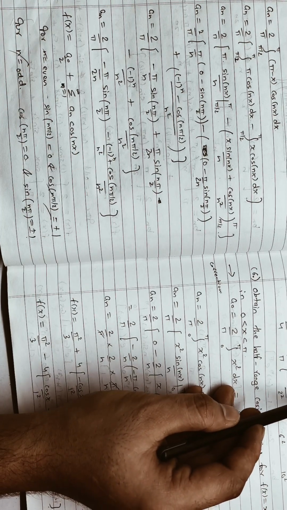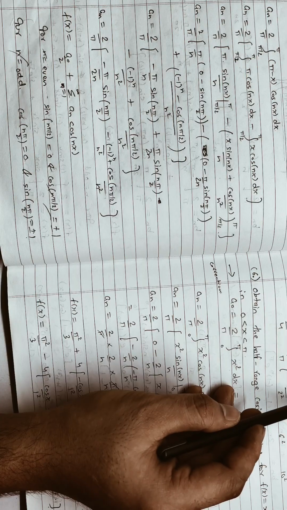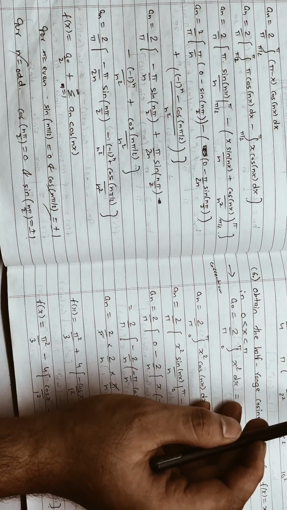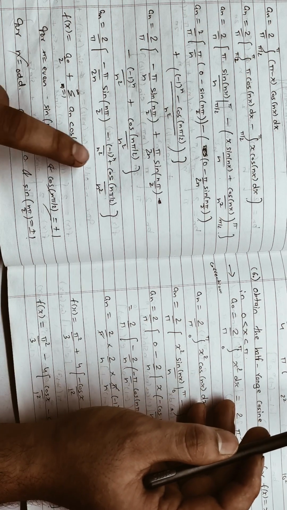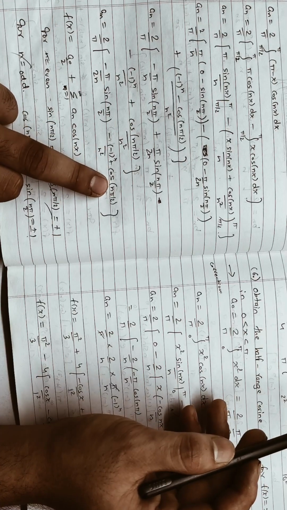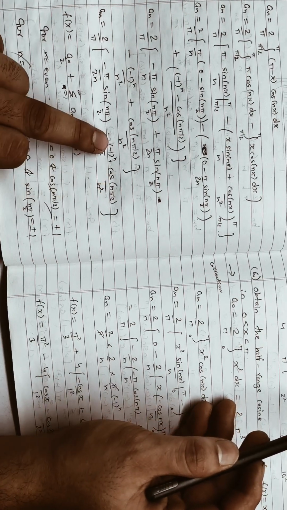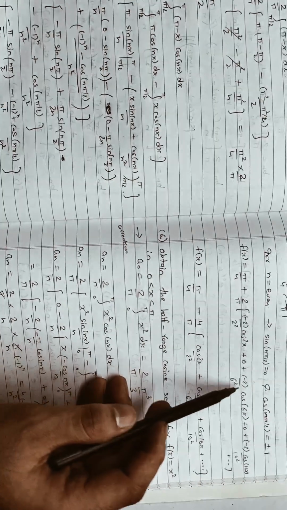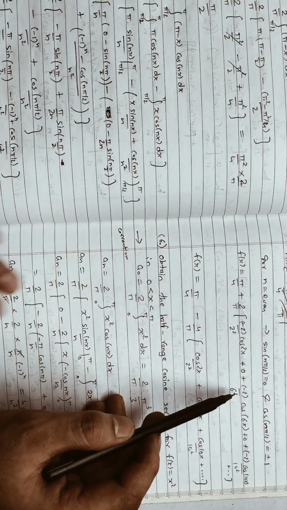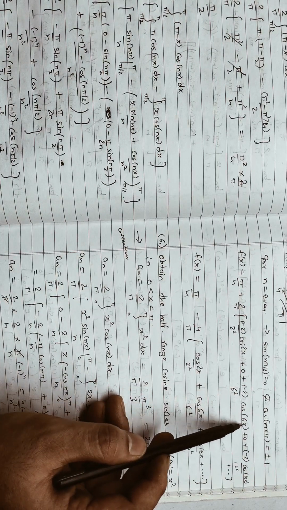So it will give me 0. So for n equal to 4 it is 0. And for n equal to 6, this will give me minus 1, and this will give me cos 3 pi, which is minus 1. So again minus 2. So you can see minus 2 upon 6 square cos 6x.